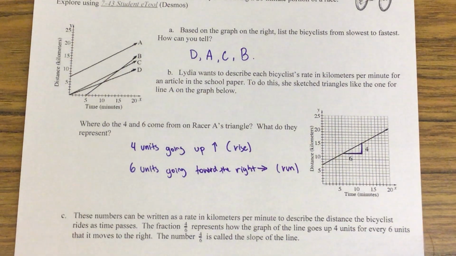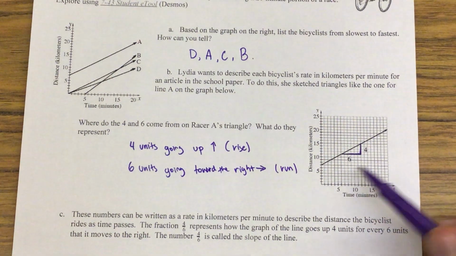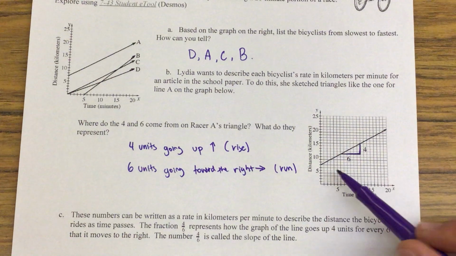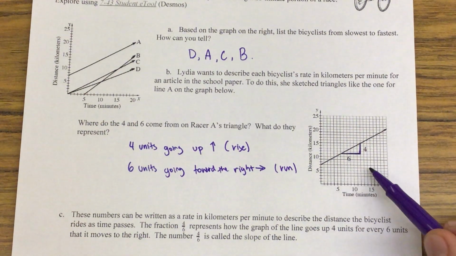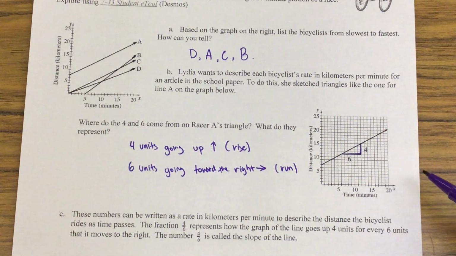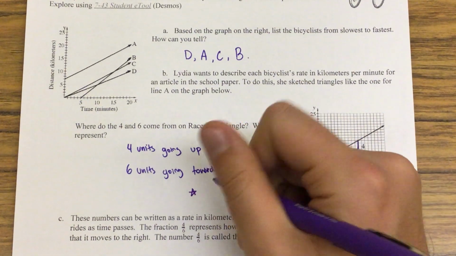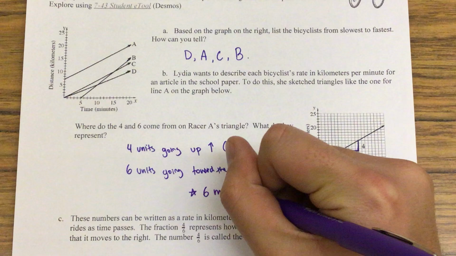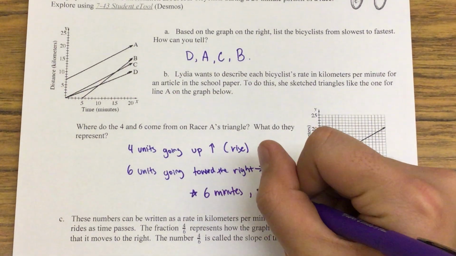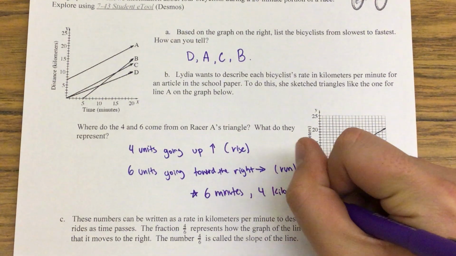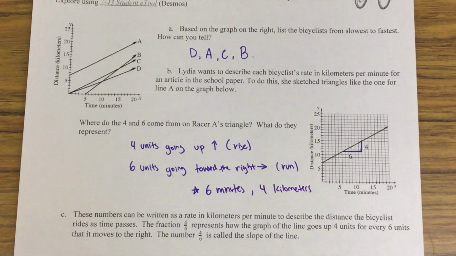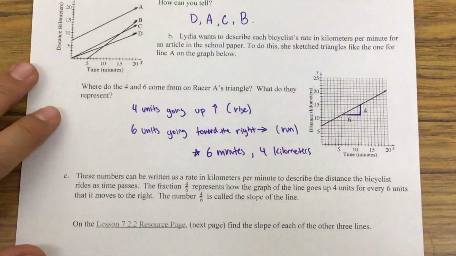So the 6 tells us we're going 6 on the x-axis. We're saying 6 minutes. 4 is talking about 4 kilometers. So I'll also write that at the bottom: 6 minutes, 4 kilometers. Okay. All right, let's move on.